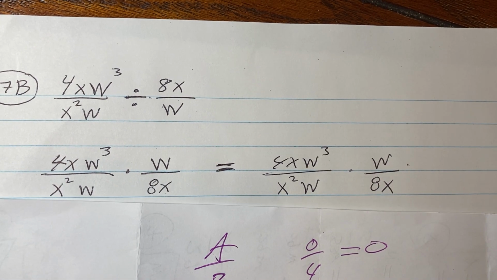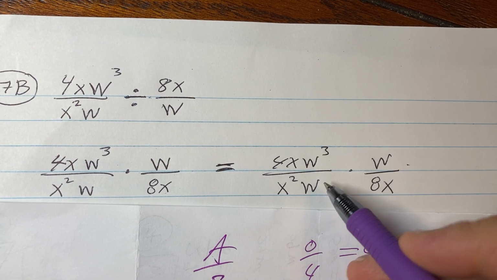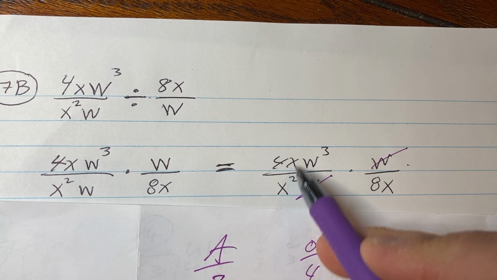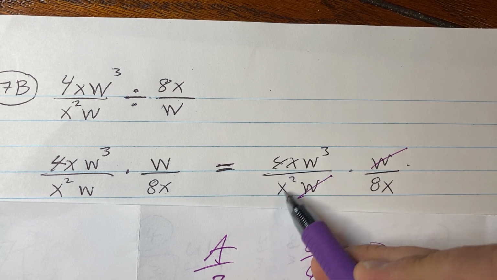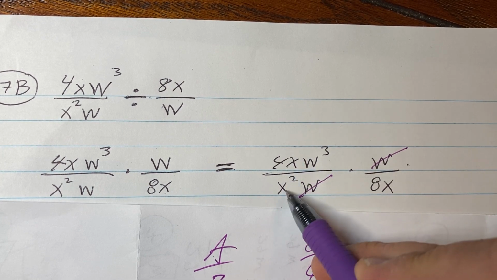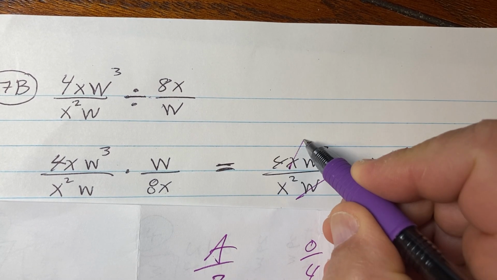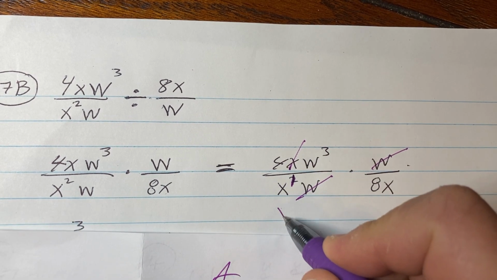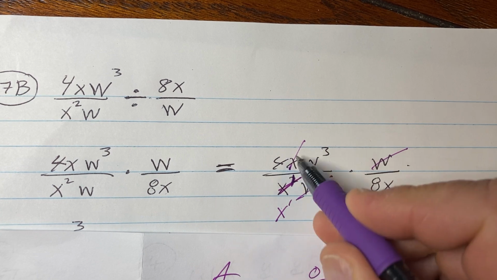Also, what can we cancel? This W and that W. X and X. Which has more X's at the bottom? So one of those, and there's going to be one X left on the top. There's an X remaining there.